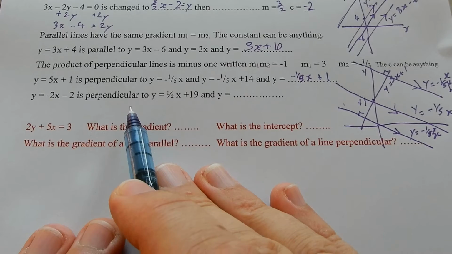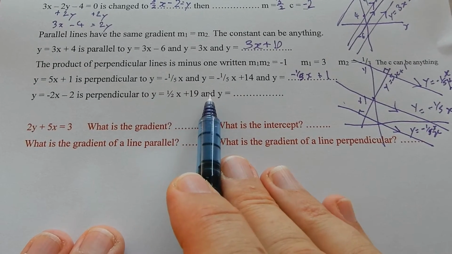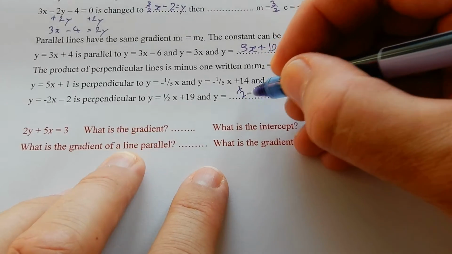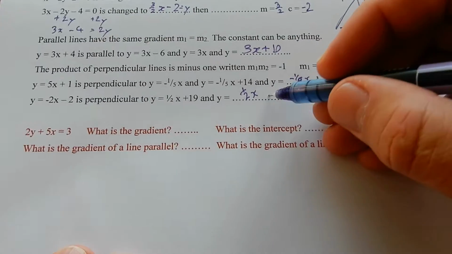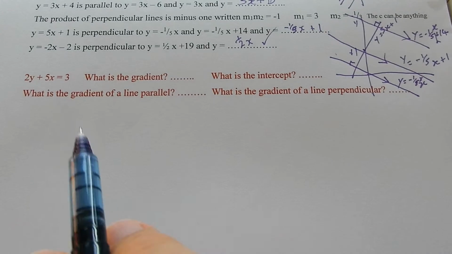Y equals -2x plus 2 is perpendicular to y equals 1/2 x plus 19, and y equals 1/2 x. The constant can be anything you like when you do parallels and perpendiculars.